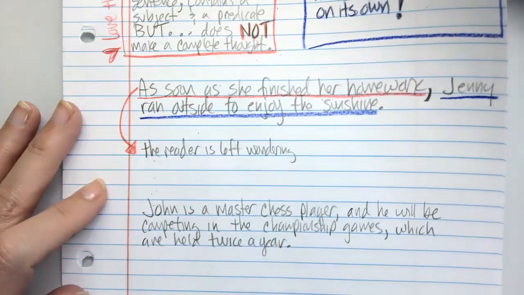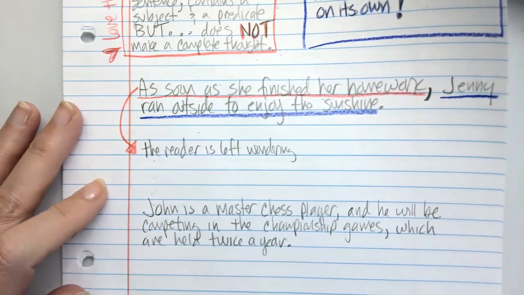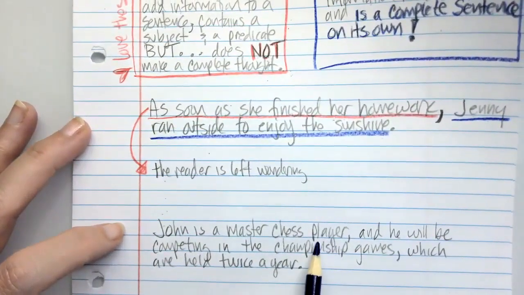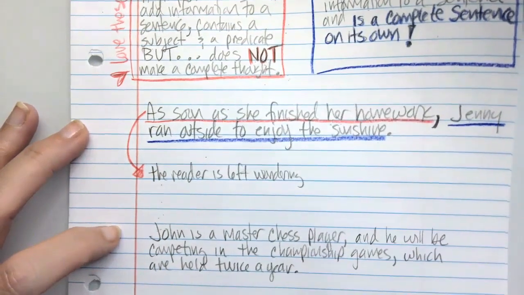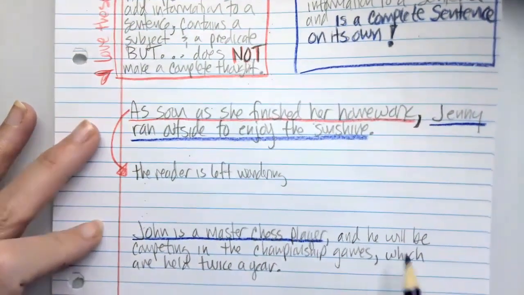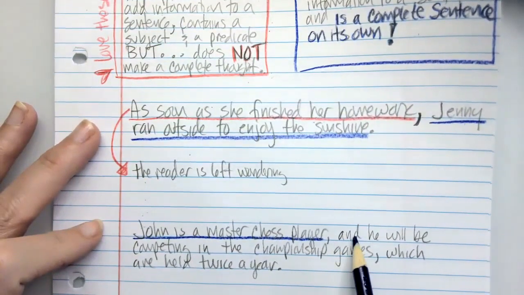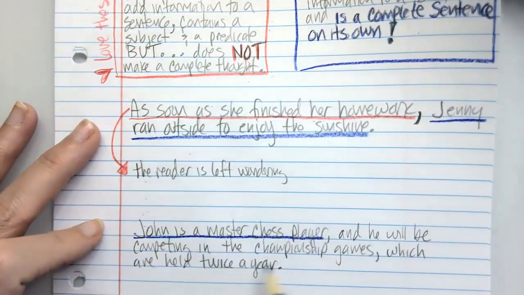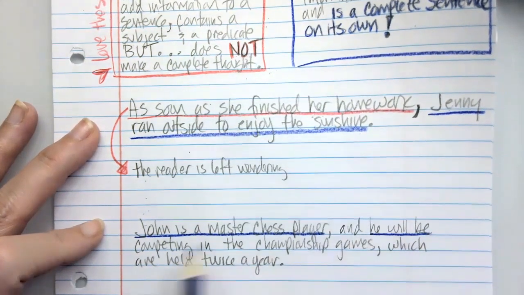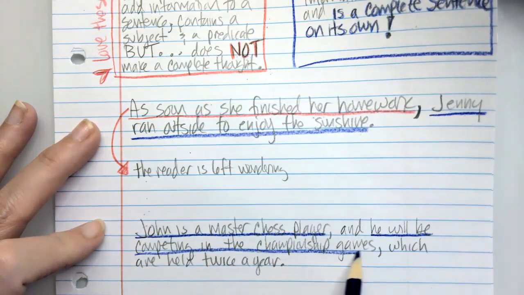Okay, so let's see if we can color code what's going on here. John is a master chess player. Would you agree with me that that is a complete sentence? That is an independent clause. We're going to go ahead and underline that. We're going to skip right over the comma and the "and." He will be competing in the championship games. That is also a complete and independent clause.